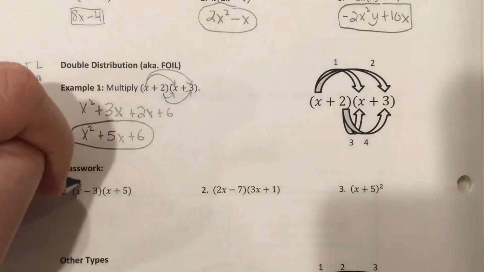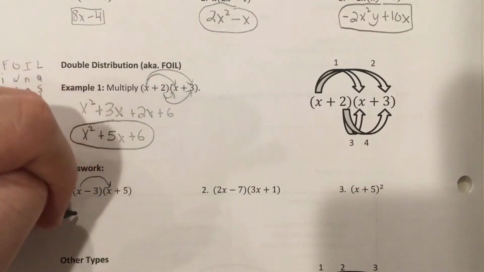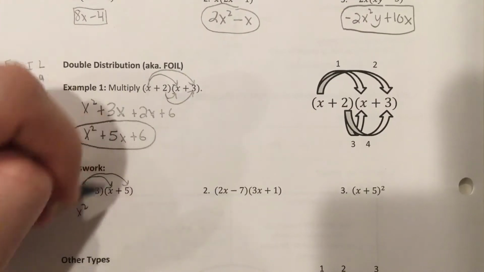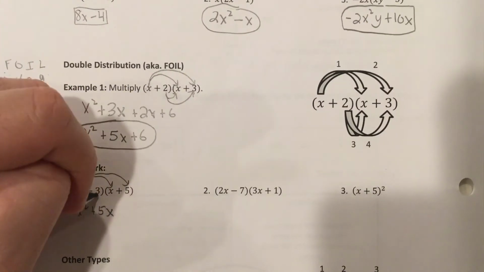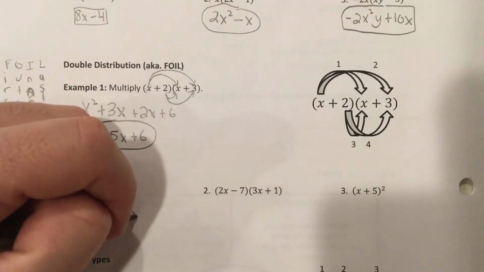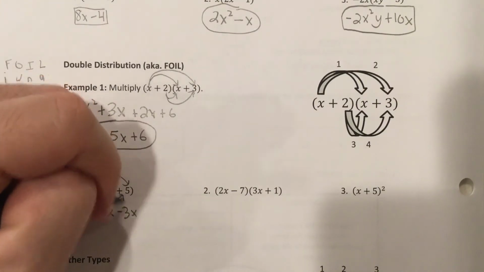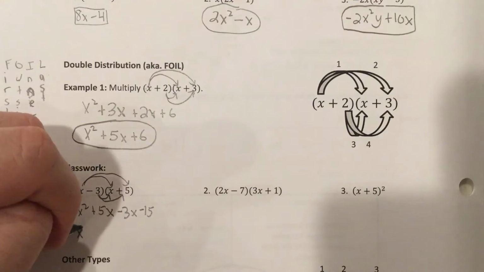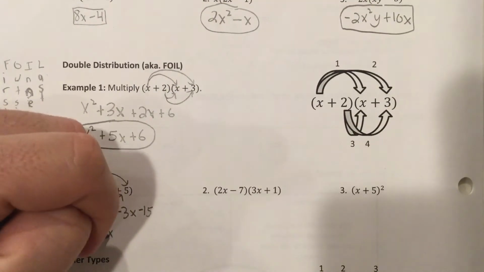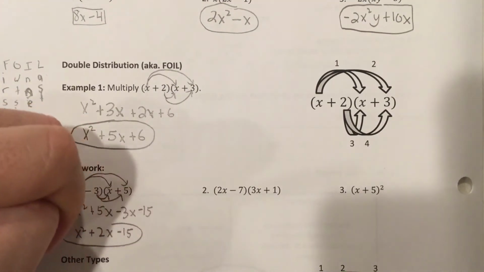For number 3, again, this would be a FOIL problem. X times x is x squared. X times 5 is 5x. -3 times x is -3x. And -3 times 5 is -15. And when we add those like terms in the middle, x squared plus 2x minus 15.